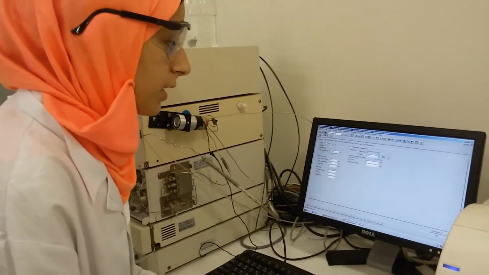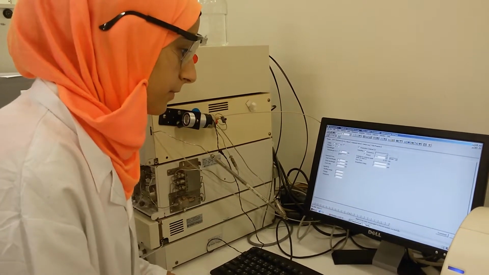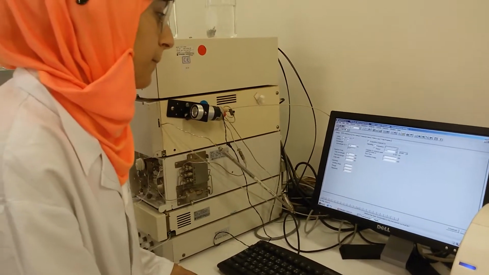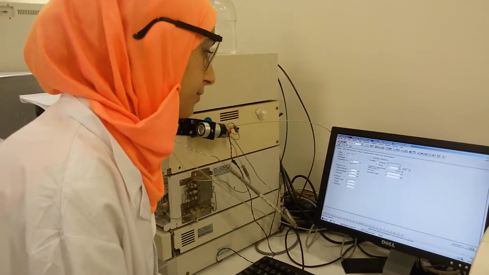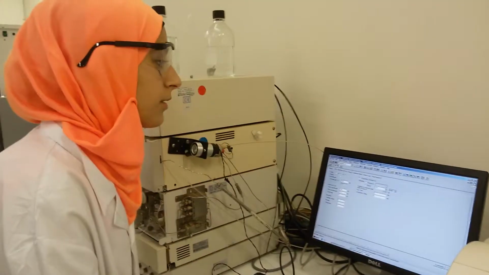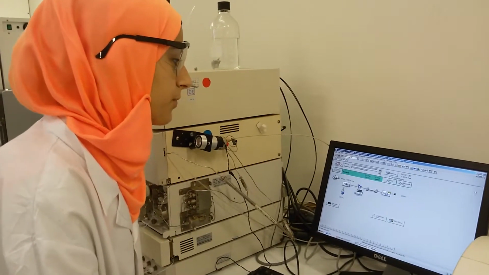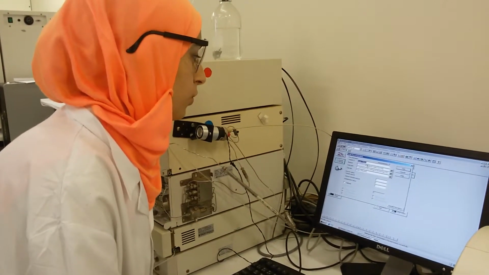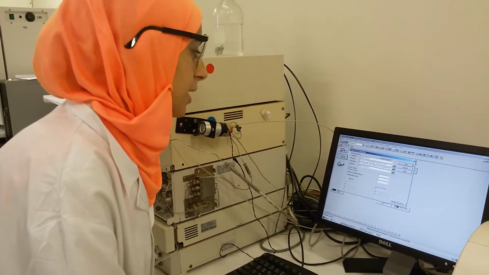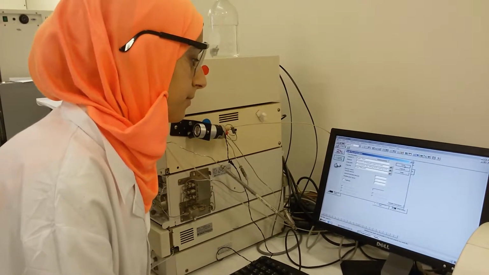Then we click download, and apply. Then we close this window and we click on this for the run. We should name our sample, which is tablet 254 nanometers, and press start.